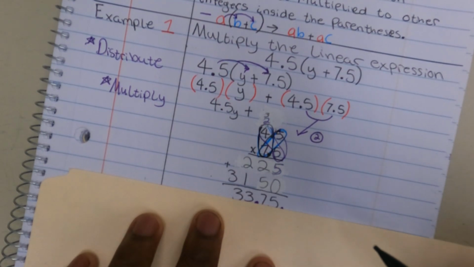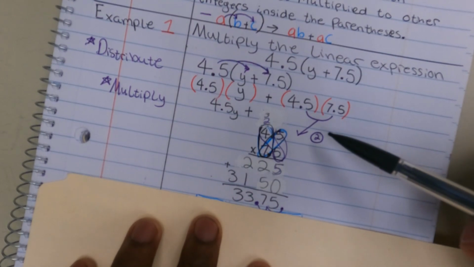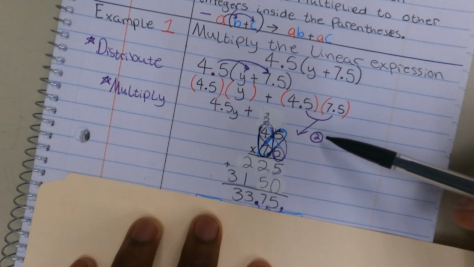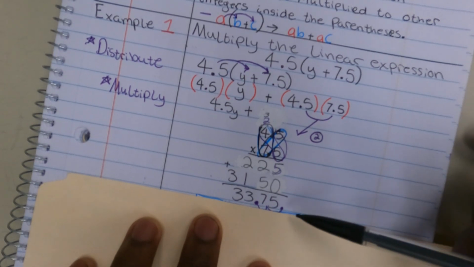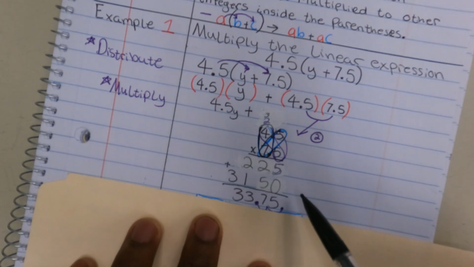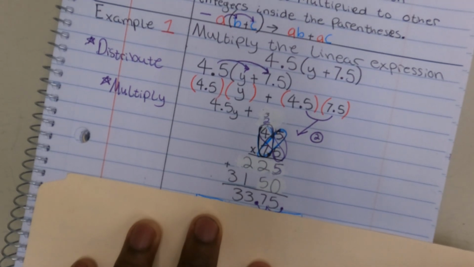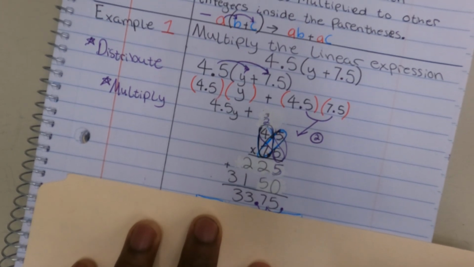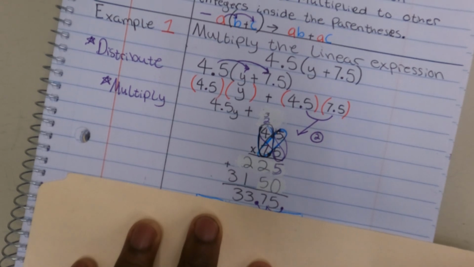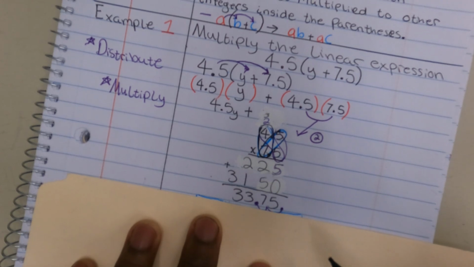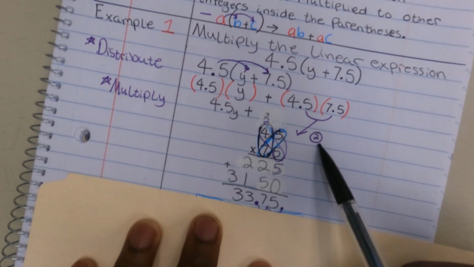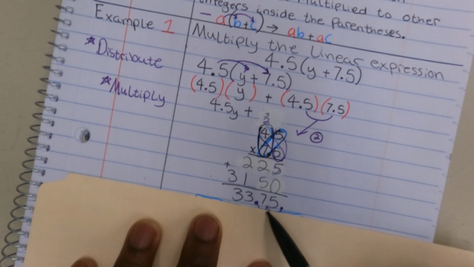3375. So now you need to remember, we have decimals. We need to move 2 spaces to the left, because one thing you should always remember, every whole number has a decimal at the end of it. It's just invisible. So now we need to move that decimal how many spaces to the left? 2. So now it's 1, 2.